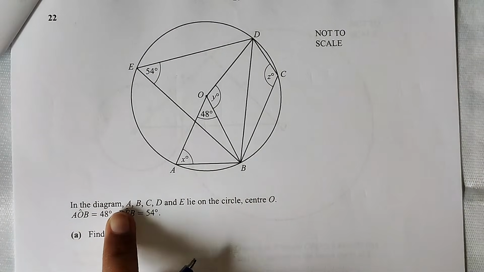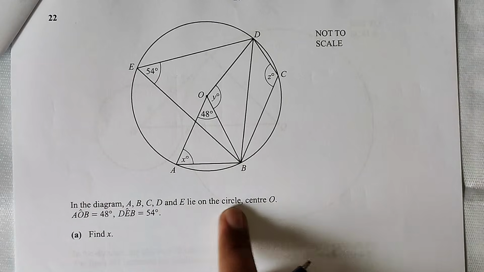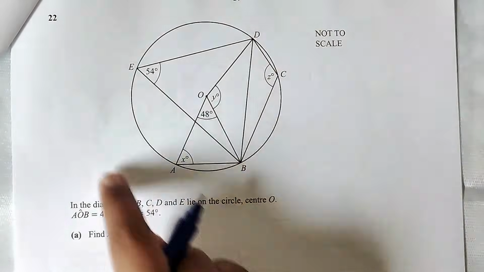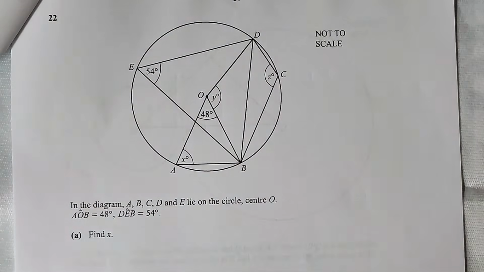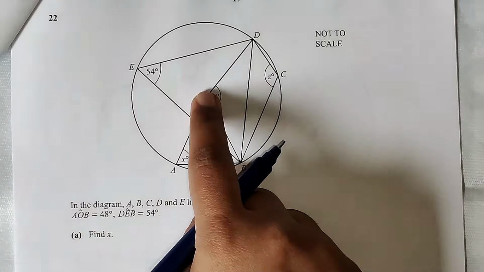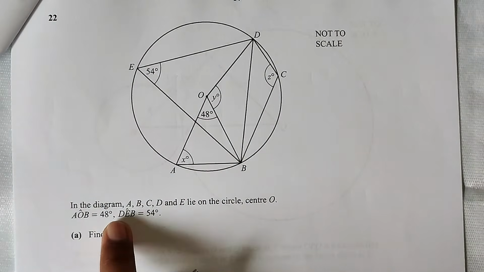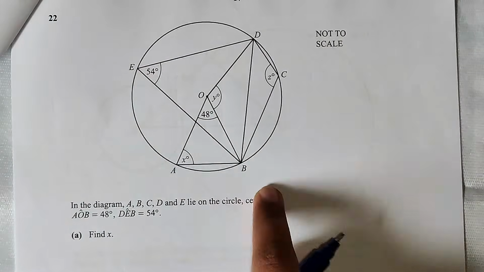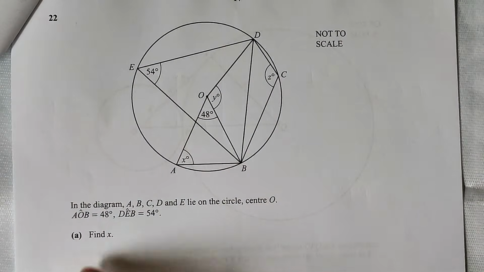Question number 22. In the diagram, A, B, C, D, and E lie on a circle centered at O. These points lie on a circle and its center is O. AOB is 48. DEB is 54. In part A, we need to find the value of x.